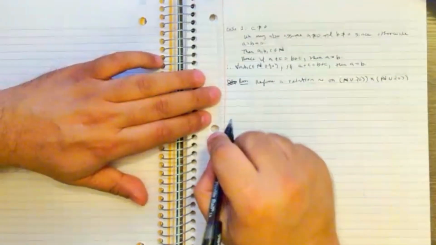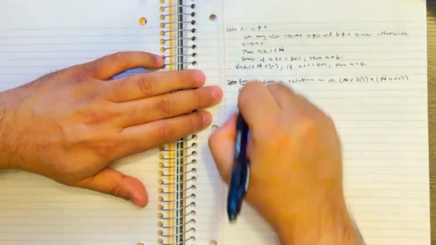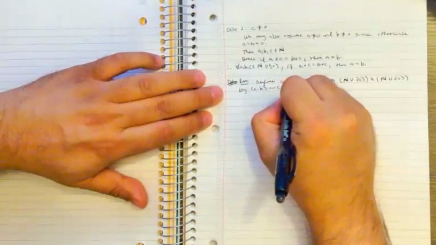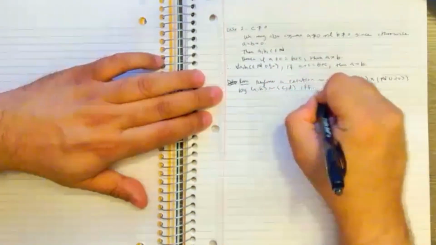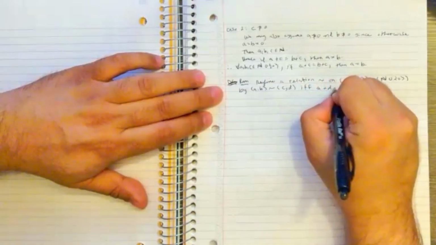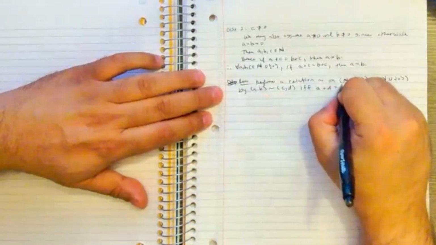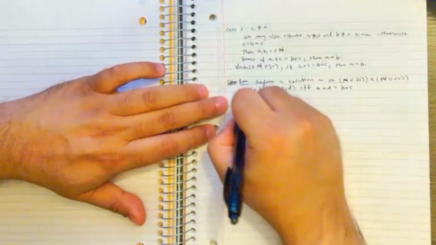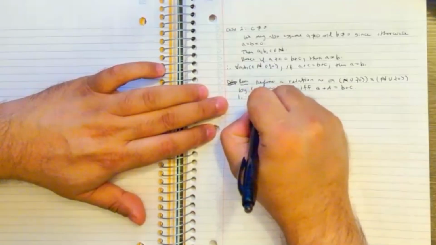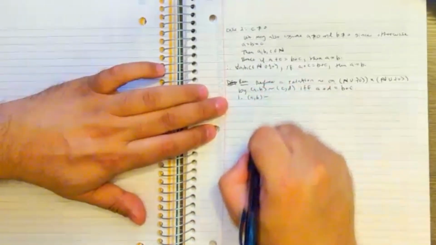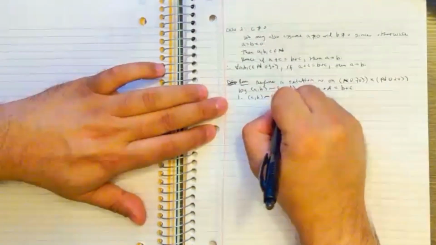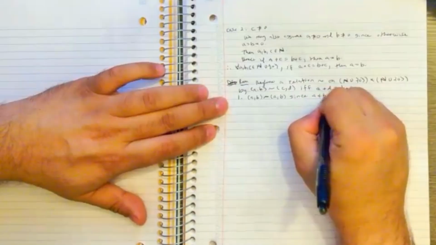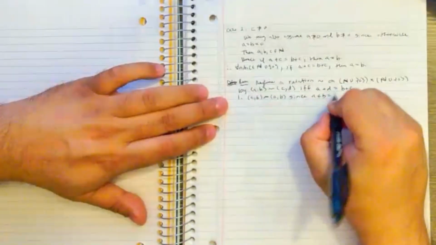And we'll define that relation by the ordered pair (a, b) is related to the ordered pair (c, d) if and only if a plus d is equal to b plus c. So first, we'll note that the ordered pair (a, b) is related to itself since a plus b is equal to b plus a.